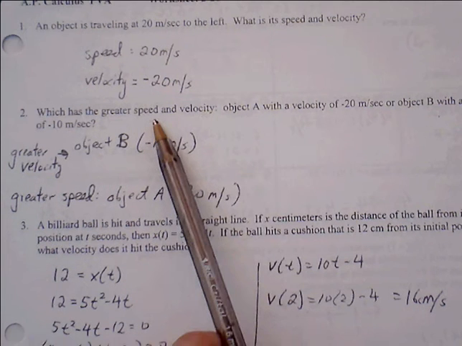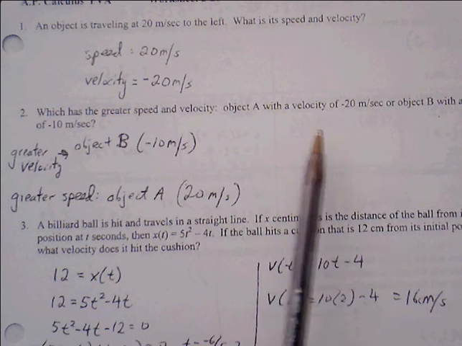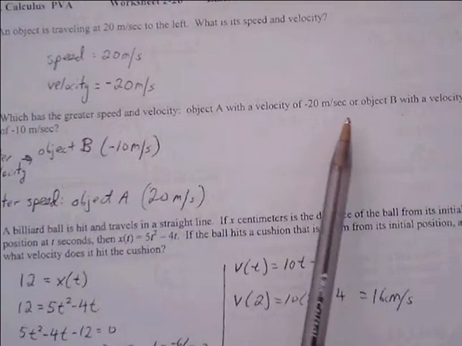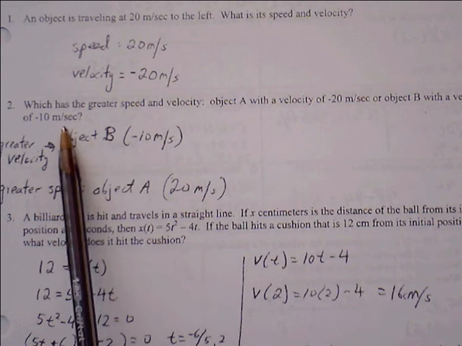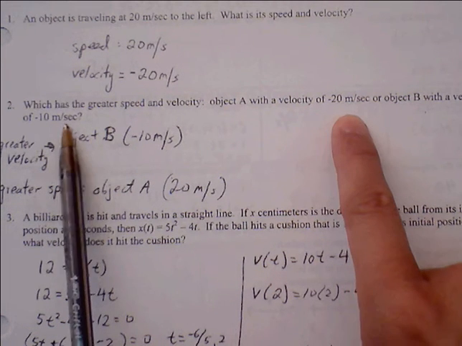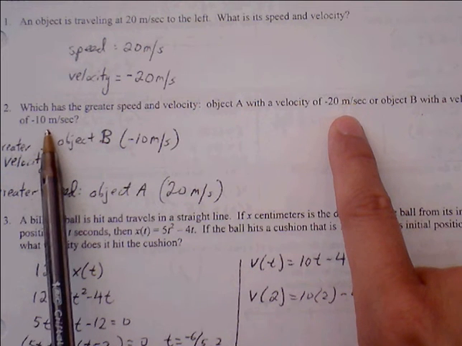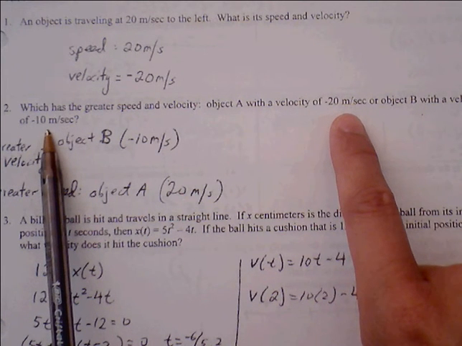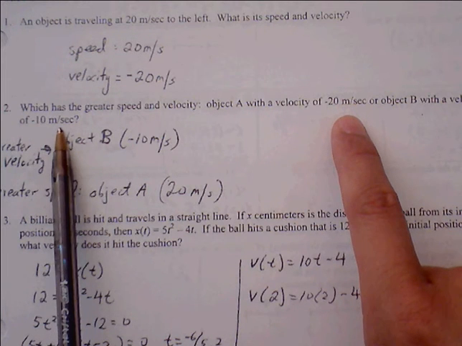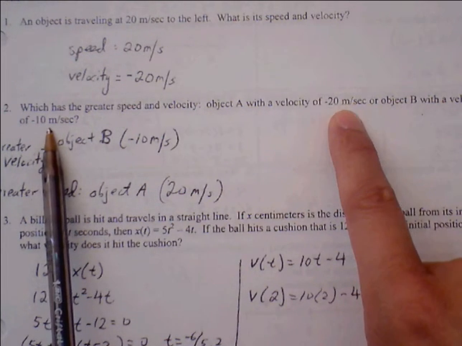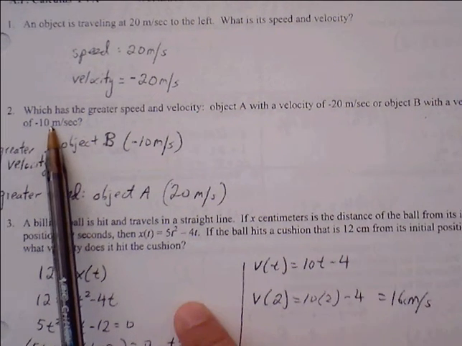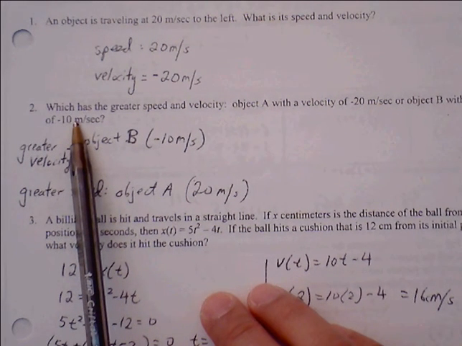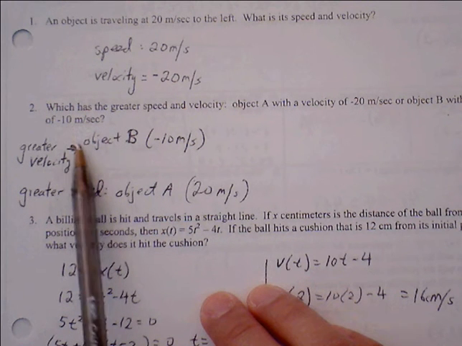Number 2, which has the greater speed and velocity? Object A with velocity negative 20 meters per second, or object B with a velocity of negative 10 meters per second. So if we compare these two, the one that has the greater velocity would be the value that is greater in terms of positive. So this negative 10 is closer to the positive value than negative 20. So this is a greater value than negative 20. So therefore, the greater velocity would be negative 10 meters per second.